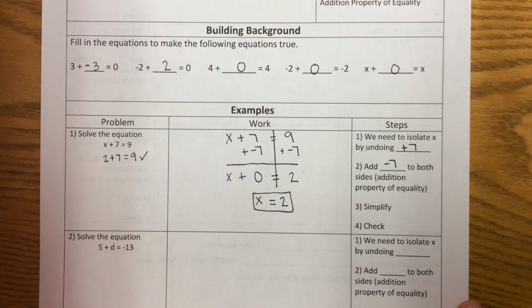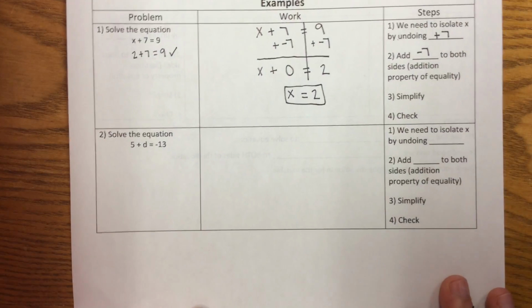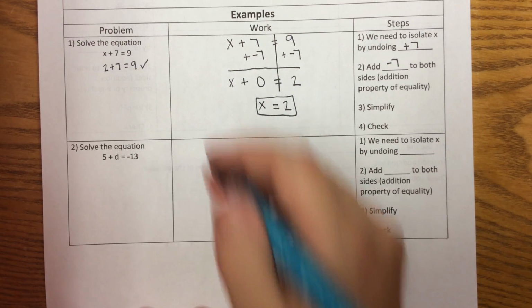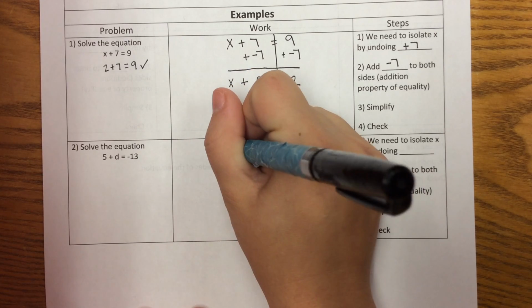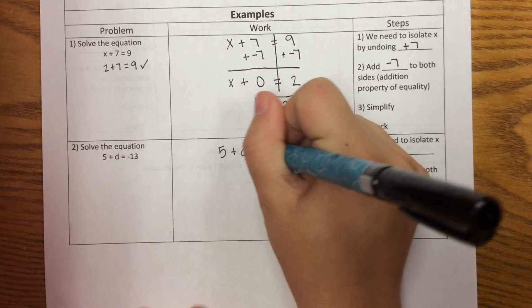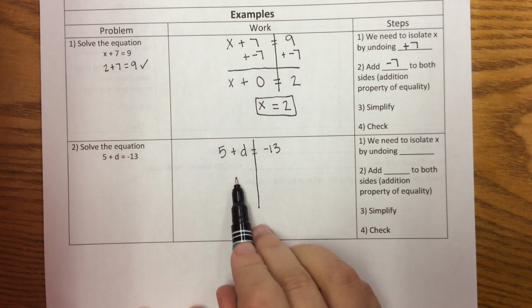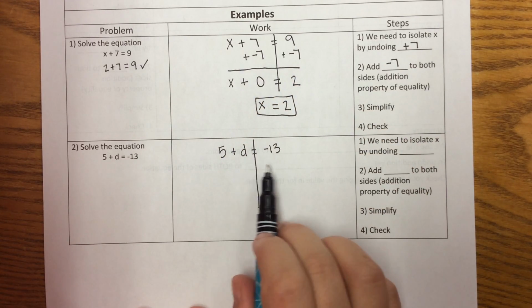Okay, number 2. Solve the equation 5 plus d equals negative 13. So I'm going to write that here. 5 plus d equals negative 13. I'm going to draw a line down my equal sign so that way when I do my addition property of equality, I can think both sides.